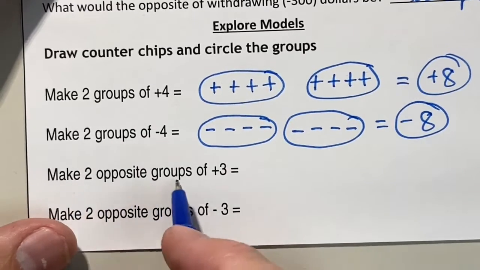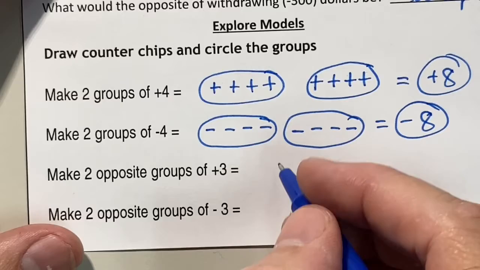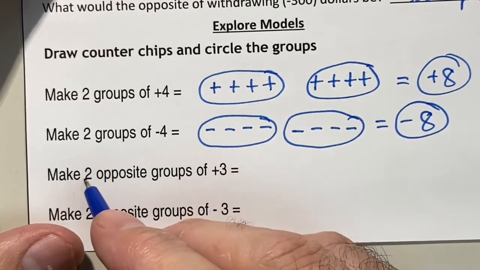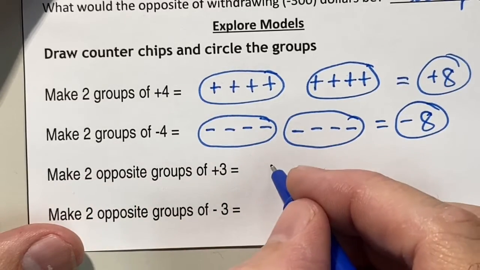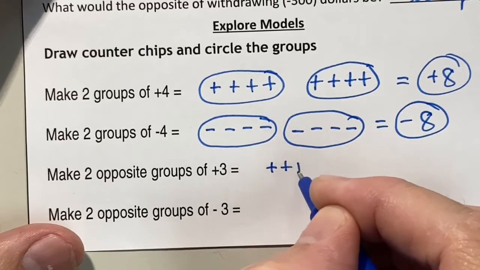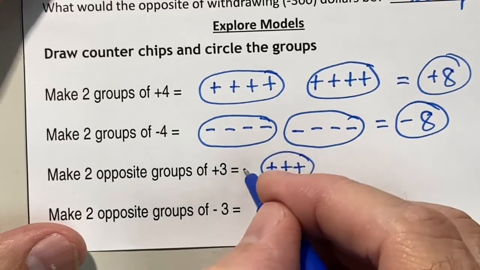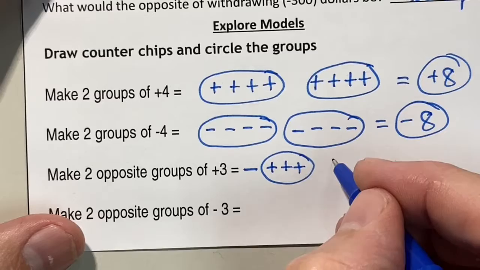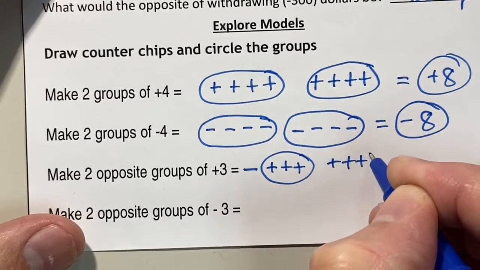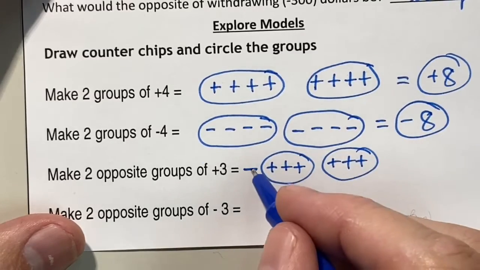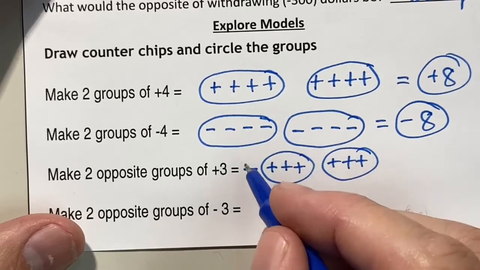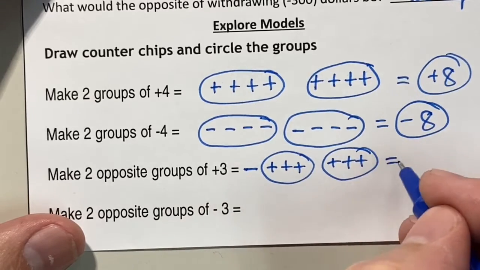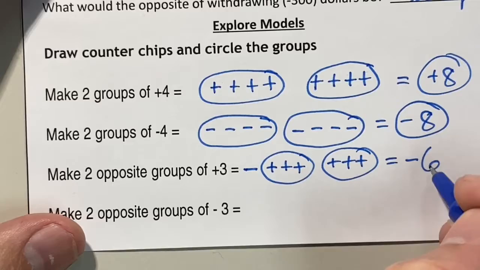Make two opposite groups of positive 3. So now it says opposite groups. So we have 1, 2, 3. And then we put the negative on the outside, and then 1, 2, 3. So the opposite of positive would be negative 6.